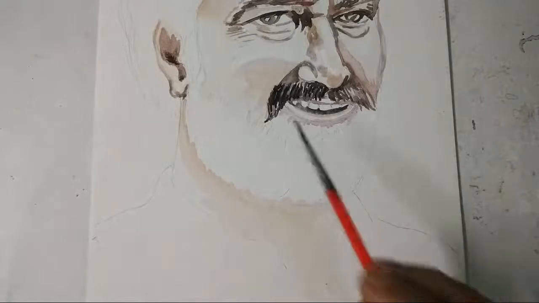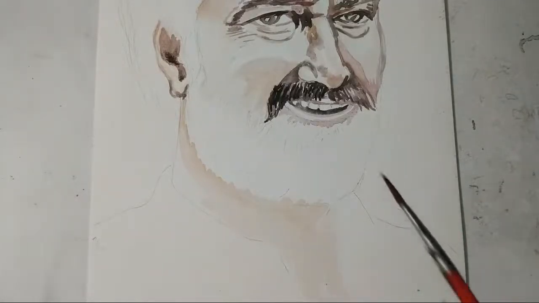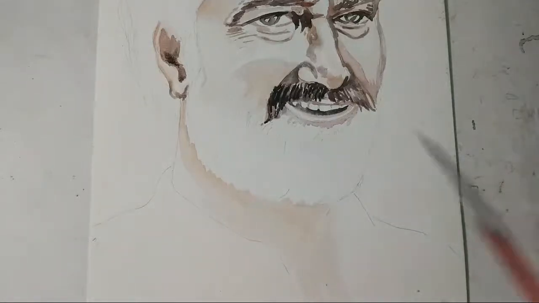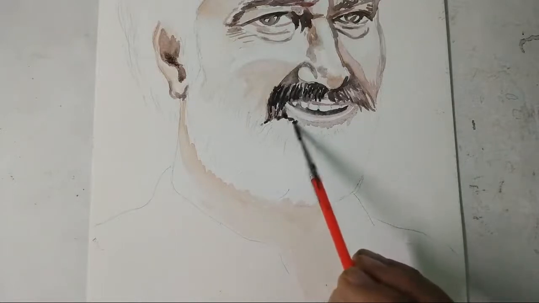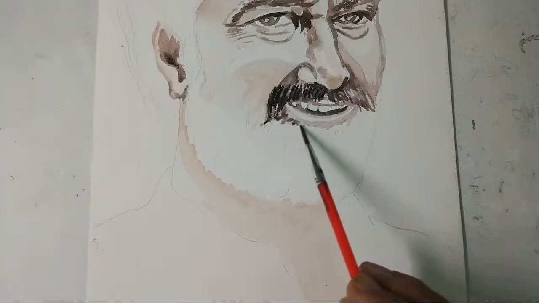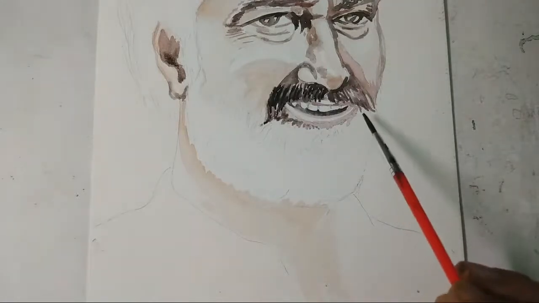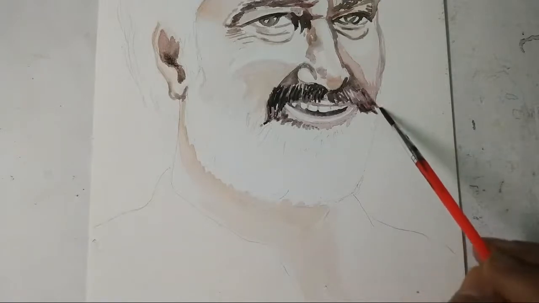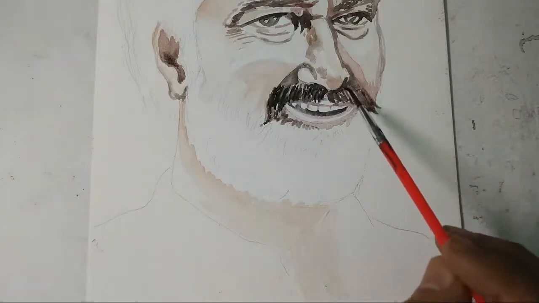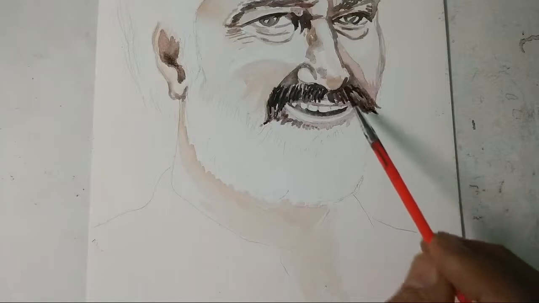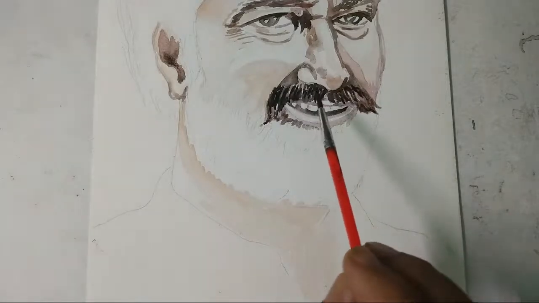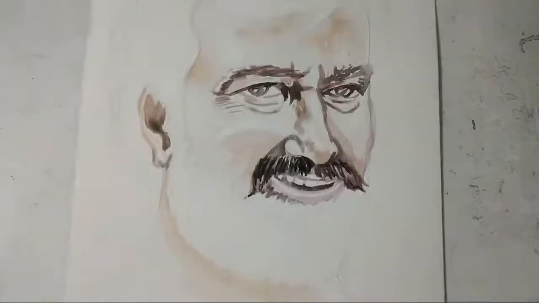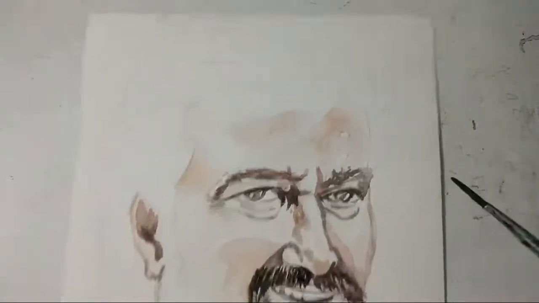Now this part is white, which is the beard, the white beard which I have to create. I want to create a white effect, so I am making the inner part of the beard dark, but the dark will not be full dark. And this is the shape. Here I will paint the hair.